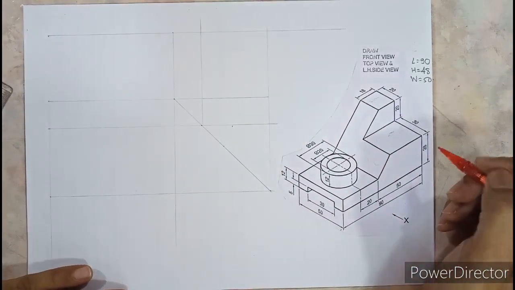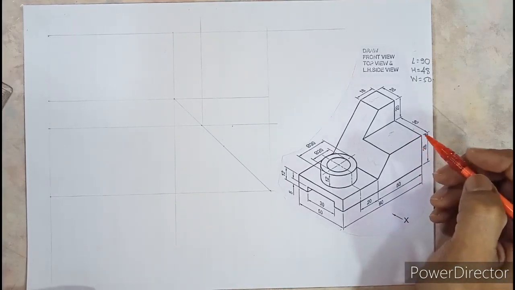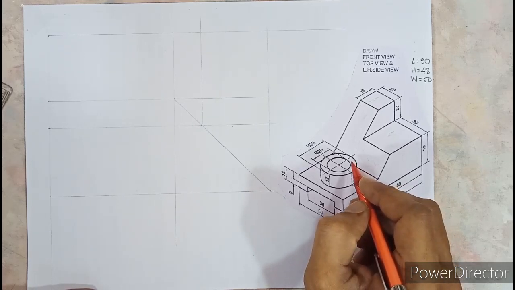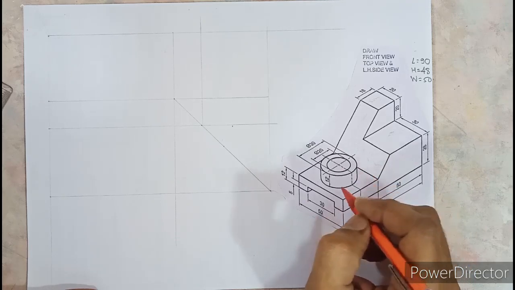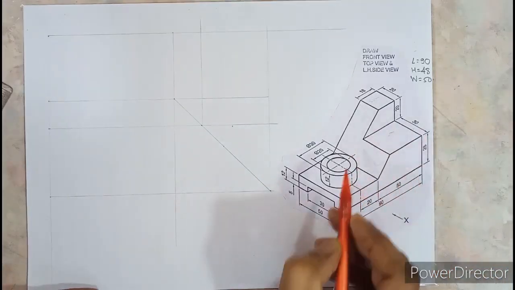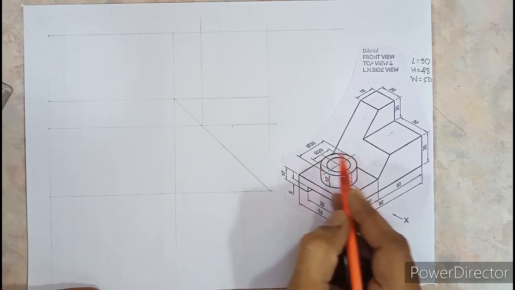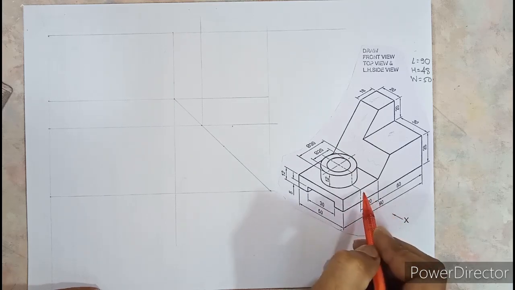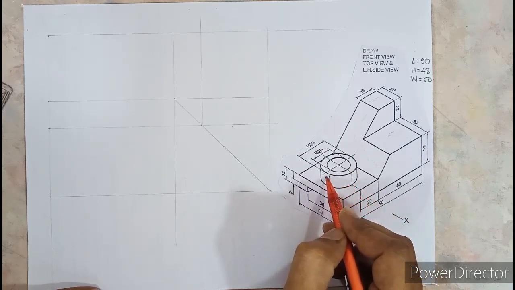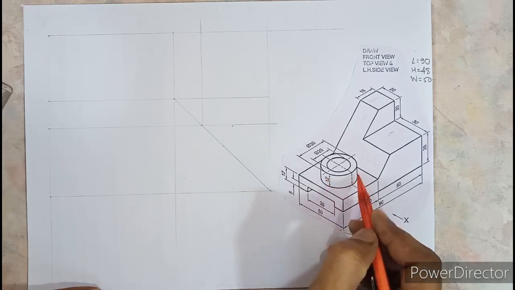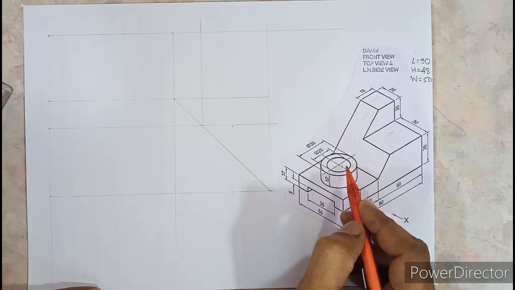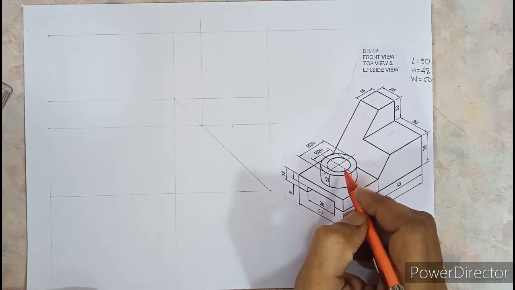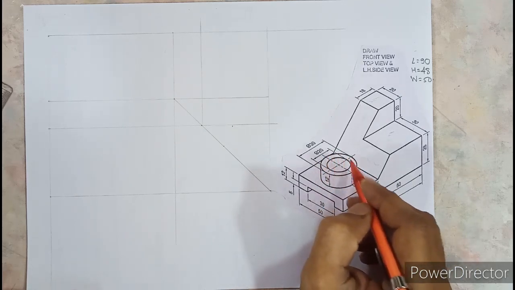Now to begin with, there are some important tips you have to follow. Number 1, whenever you find a circular surface or a cylindrical surface, you draw that view from where the cylinder is seen as a circle. In this diagram, if you look at this cylinder, you can see it as a circle from the top view. From front view, if you look along X, this cylinder won't be seen as a circle because you can see this circular surface as a rectangle. But in a top view, you can definitely see this circle. So the hint is that for this cylindrical surface, you should start with the top view.